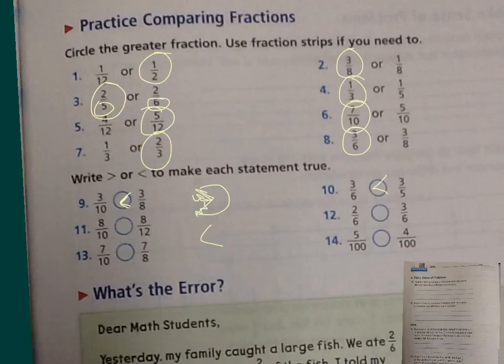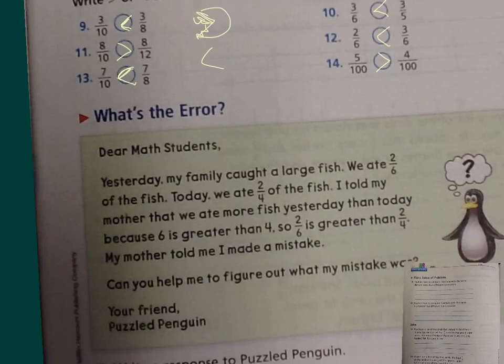Okay, hopefully you said I'd rather have 8 out of 10 pieces than 8 out of 12. Here, the same denominator, so you want the bigger numerator. Number 13, you have the same numerator, so you want the smaller denominator. And then here you have the same denominator, but different numerators, so you want 5 out of 100 rather than 4 out of 100.